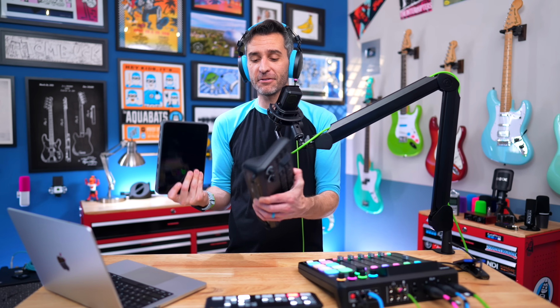Now, in addition to the hardware and software options that we've just covered, there are also some newer hybrid options that can act as all-in-one production suites. This is the YoloBox and this is the Rodecaster Video.